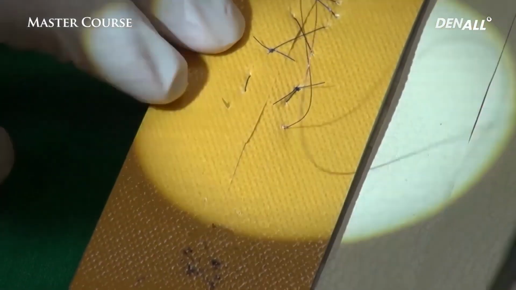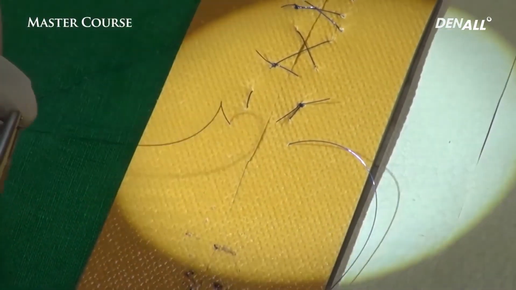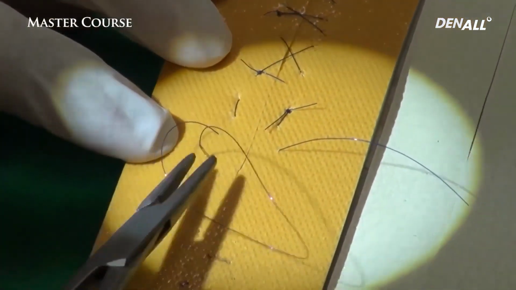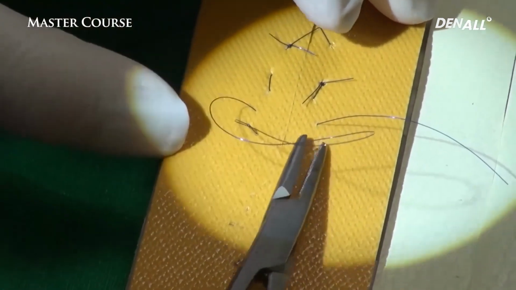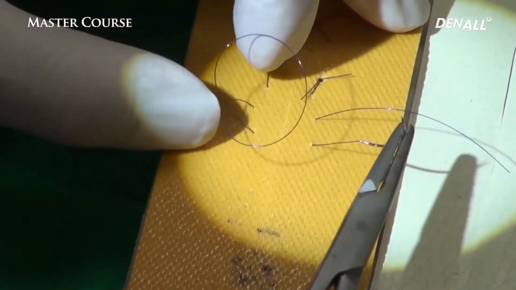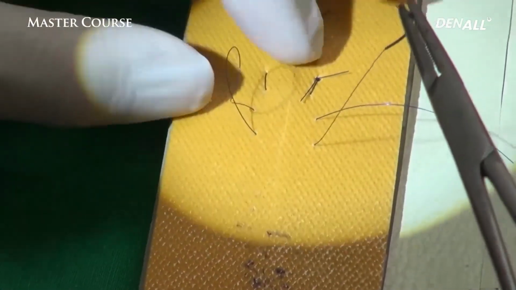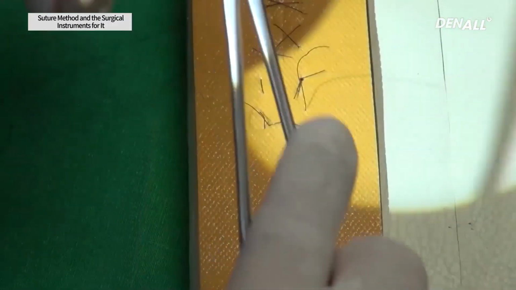So from the buccal to the lingual, and then from the lingual you go in again, and again go out through the buccal side. If you suture here, the horizontal internal mattress suture is what you have done. But here again, you do a knot and the needle goes from inside to the outside, it goes out.